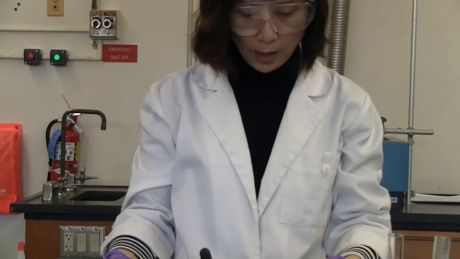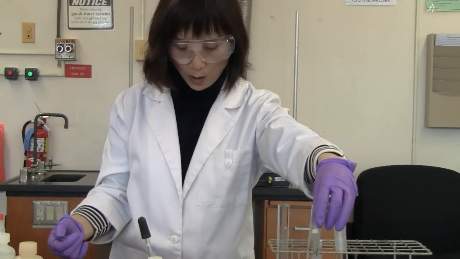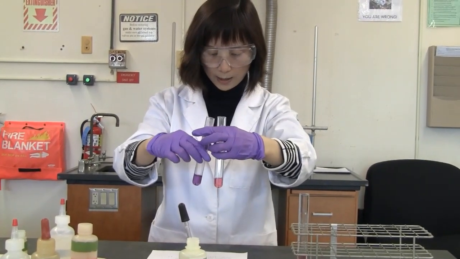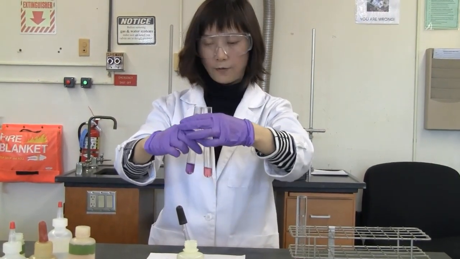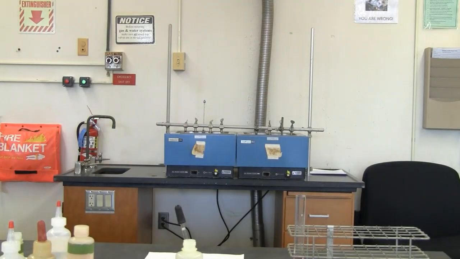Now, step 5, cool the test tube under cold water tap and indicate the color after the change. Okay, I'm going to cool it down with water.